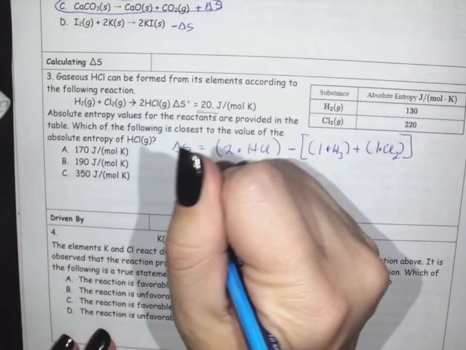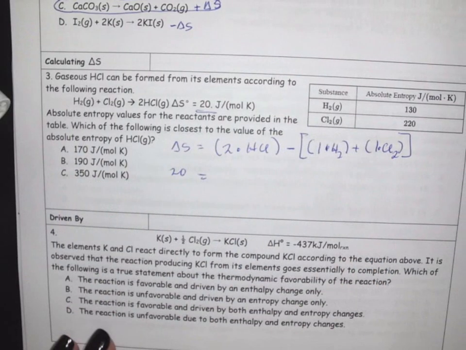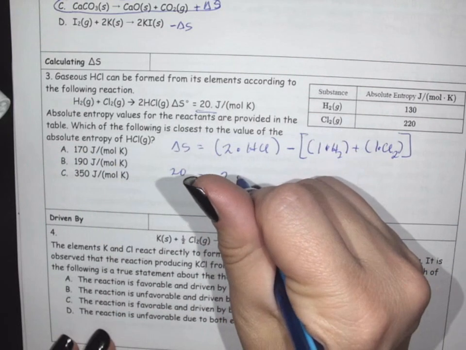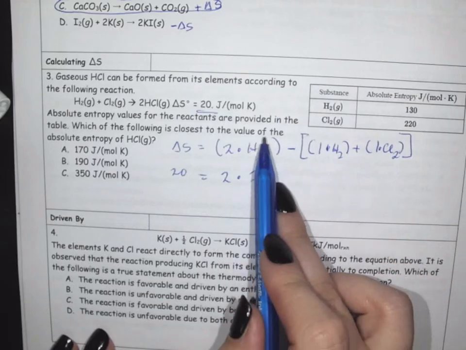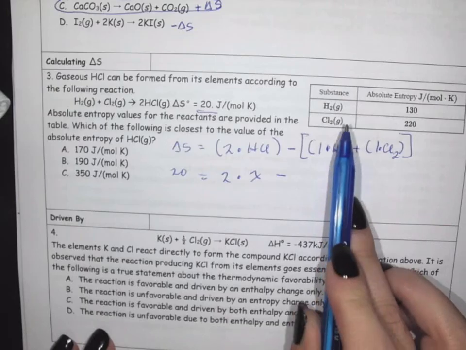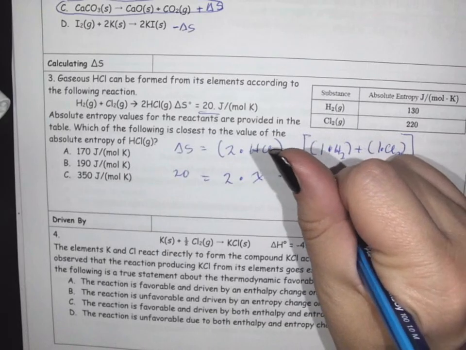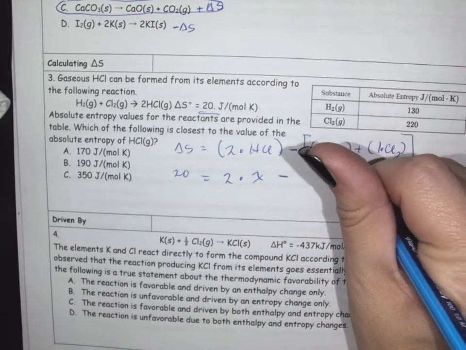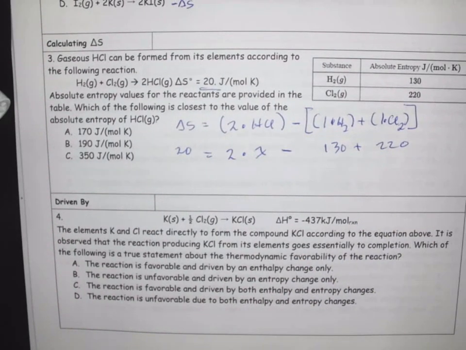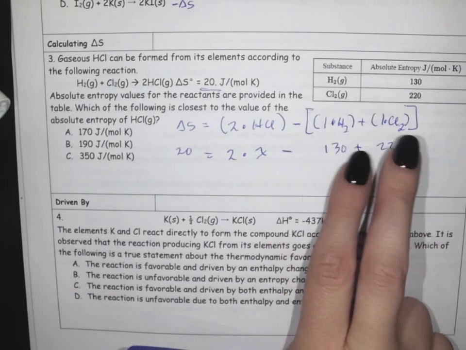Delta S was 20, and then we are figuring out what the entropy is for HCl. So 2 times this number, that's our unknown we're trying to figure out. And we're going to minus this from 1 times H2 and 1 times Cl2. So this would be 130 plus 220. Okay. Let's see. 130 plus 220 is 350, and it's minus that.